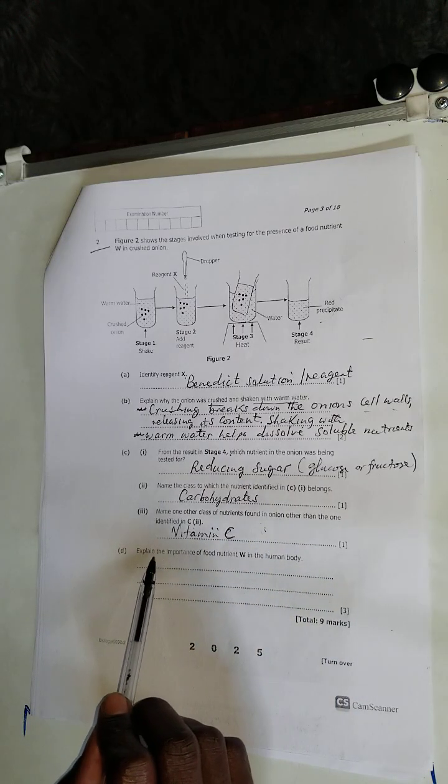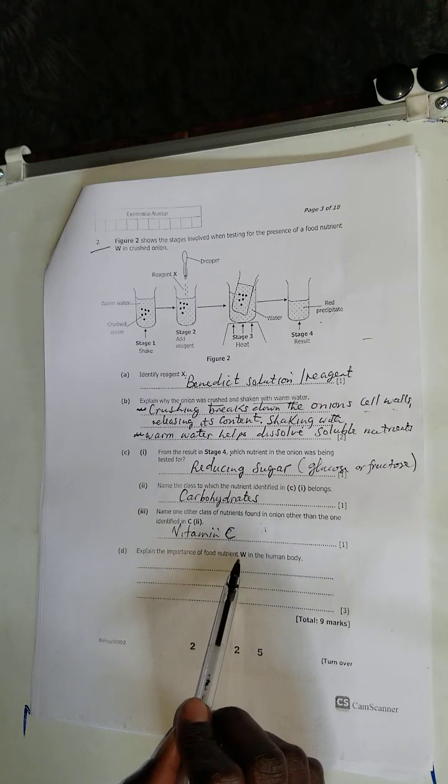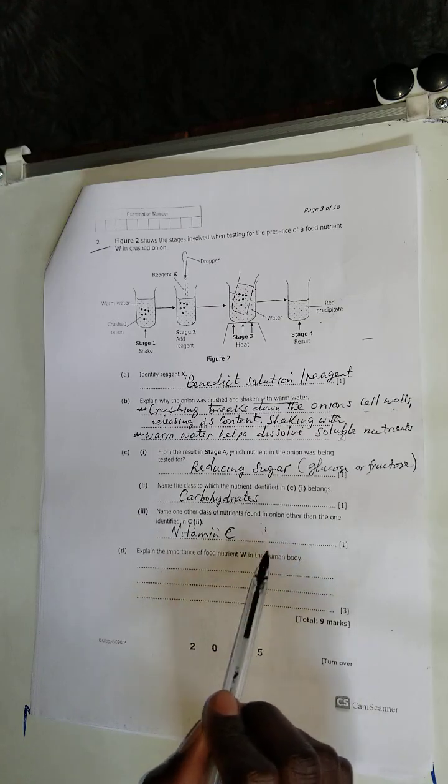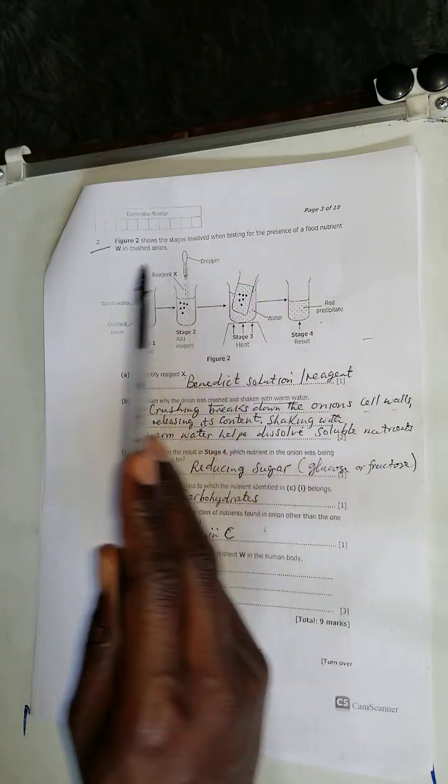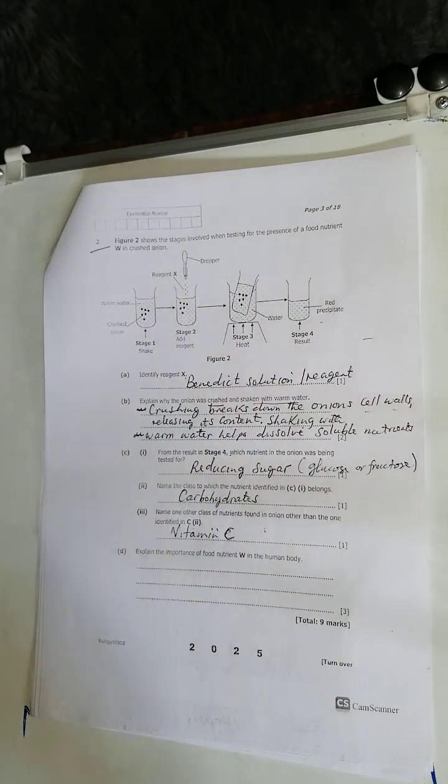Right, then this says explain the importance of food nutrient W in the human body. So why is the food nutrient W important? Remember, we're testing for reducing sugar, so why is it important in the body?